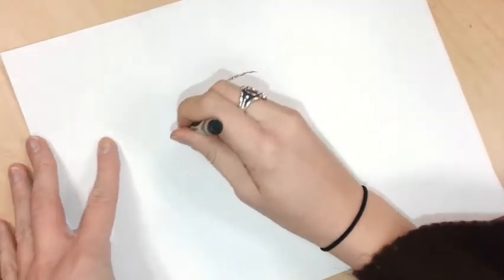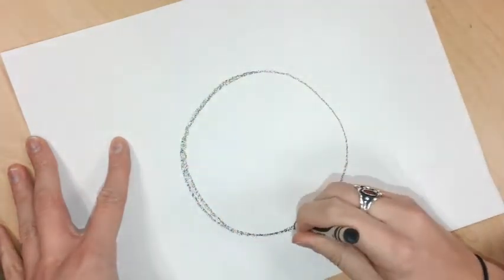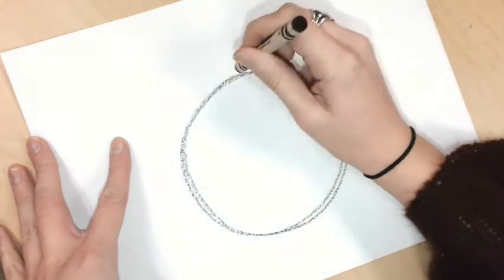So now it's time to draw. All you need is a pencil and some crayons. Since it's Thanksgiving time, I thought we would draw a turkey. So the first thing you're going to draw on your paper, in the middle of your paper, is a circle. And this is going to be your turkey's body.